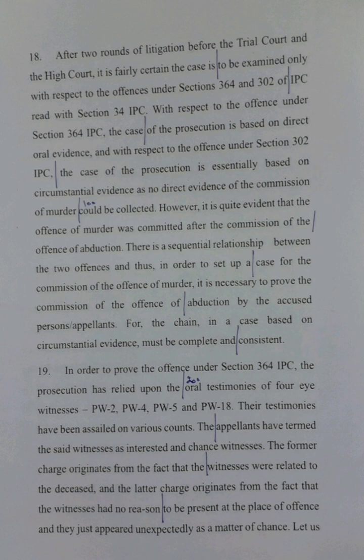However, it is quite evident that the offence of murder was committed after the commission of the offence of abduction. There is a sequential relationship between the two offences, and thus, in order to set up a case for the commission of the offence of murder, it is necessary to prove the commission of the offence of abduction by the accused persons, the appellants. For the chain in a case based on circumstantial evidence must be complete and consistent.